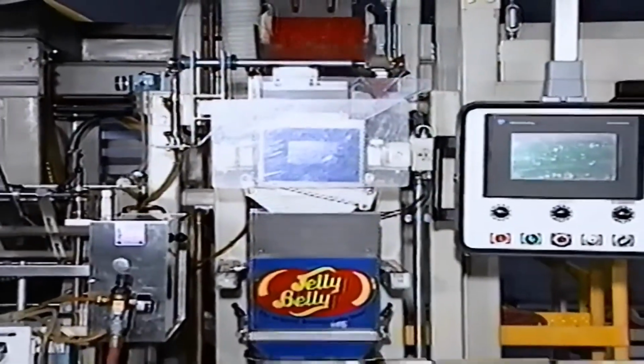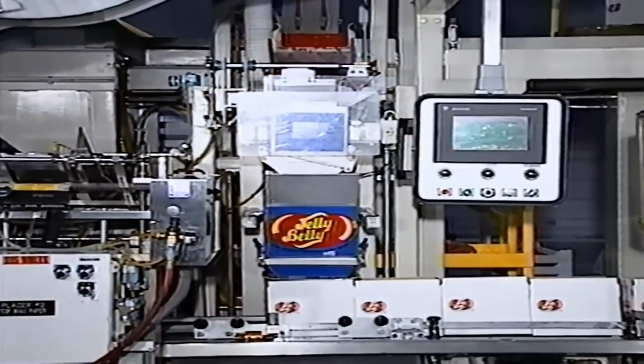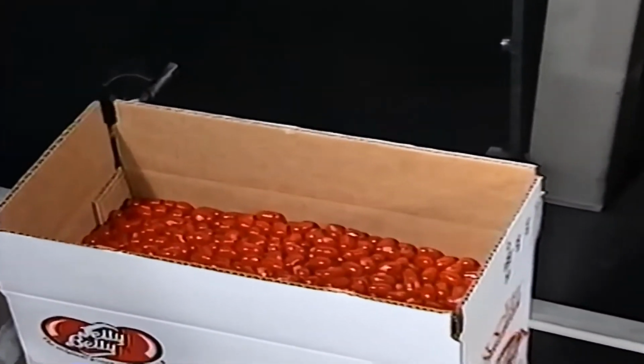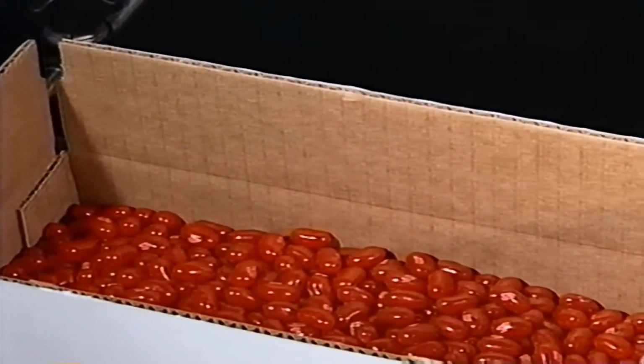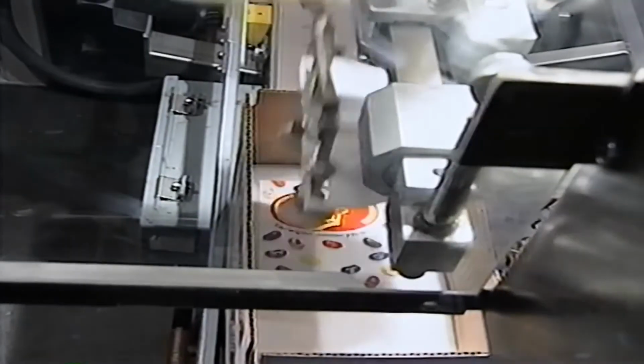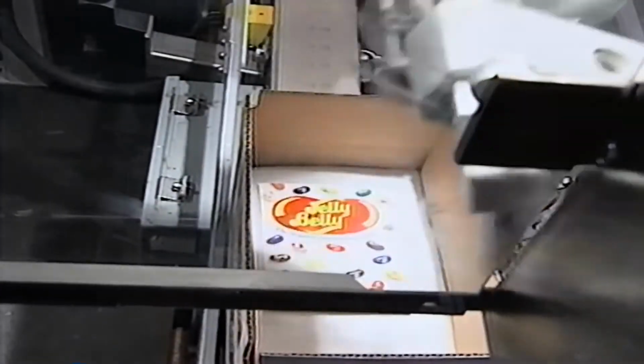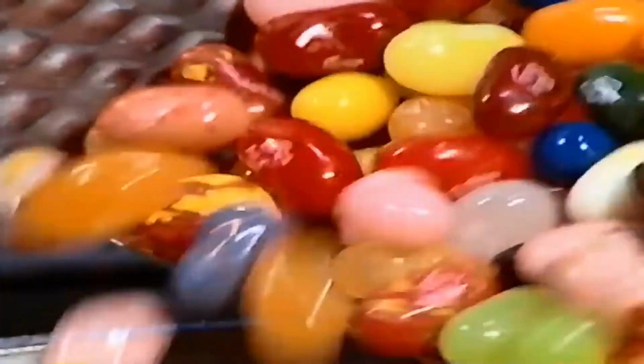Now we are ready to be packaged for shipment all over the world. A large percentage of Jelly Belly beans are packed in these bulk cases of 40 individual flavors and shipped to retail stores. Don't we look beautiful?